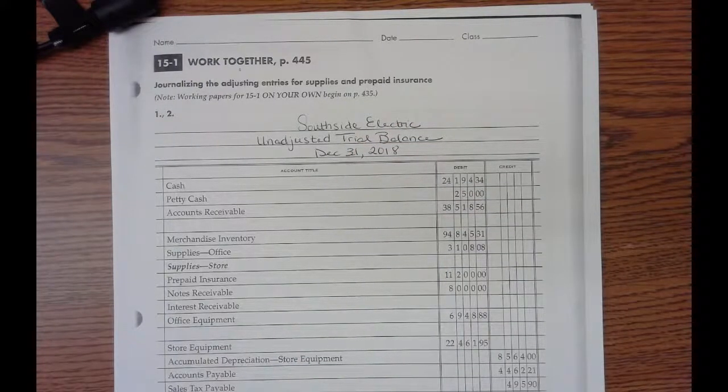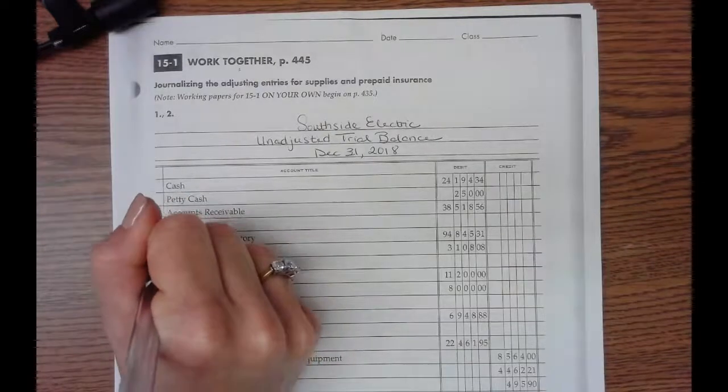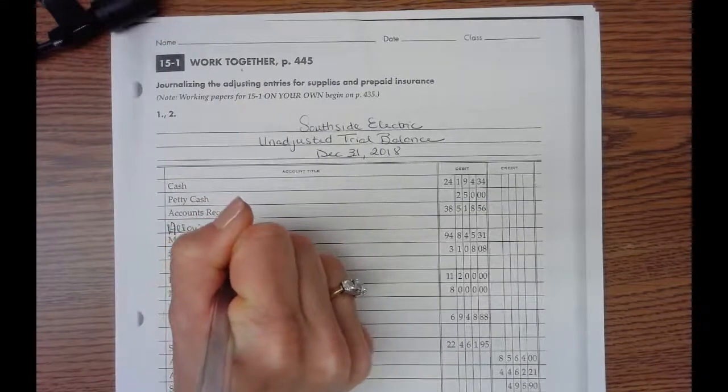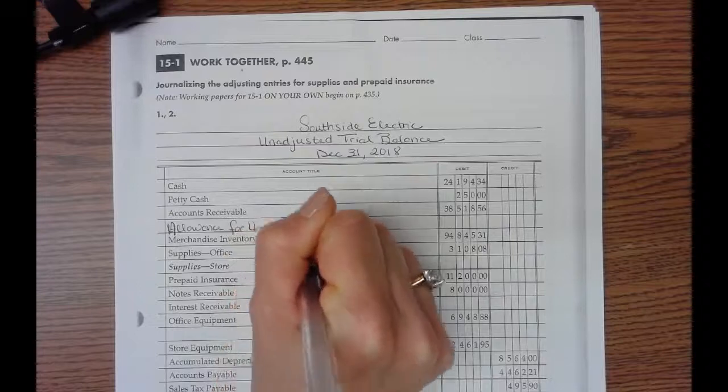So in the instructions, it says we have to put in allowance for uncollected accounts. We've got this blank line here, and I'm going to fill in allowance for uncollectible accounts.